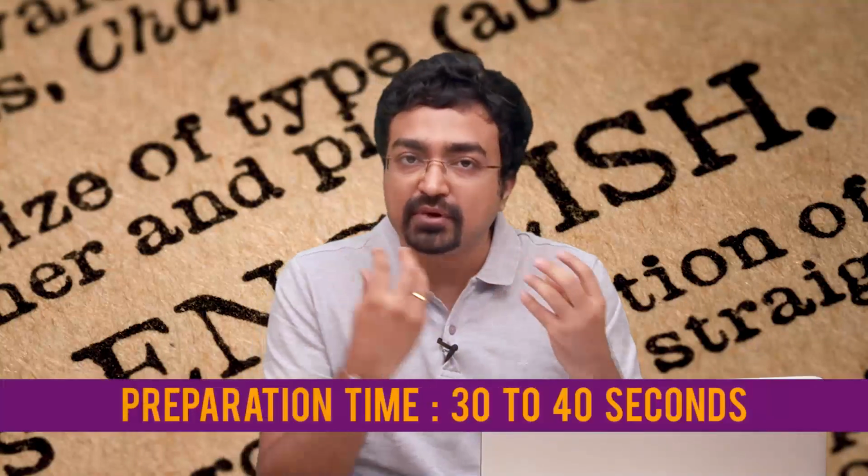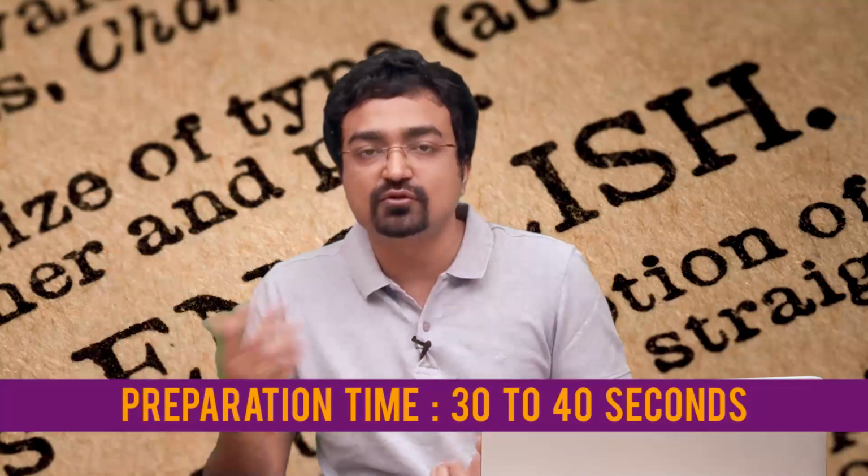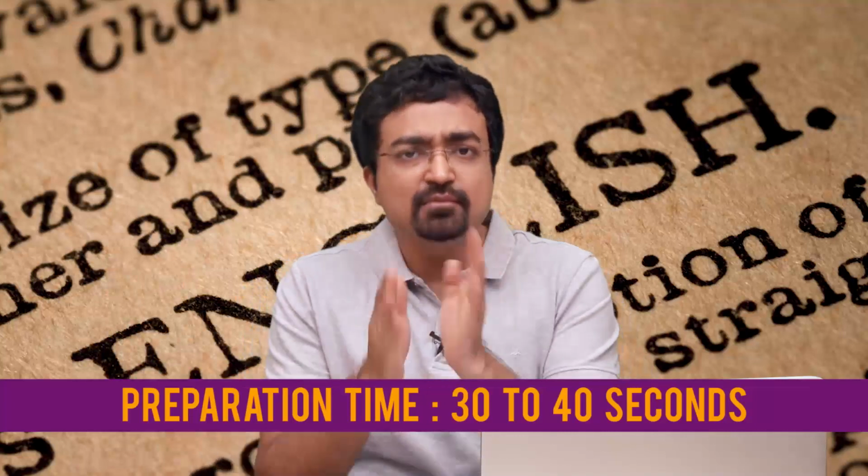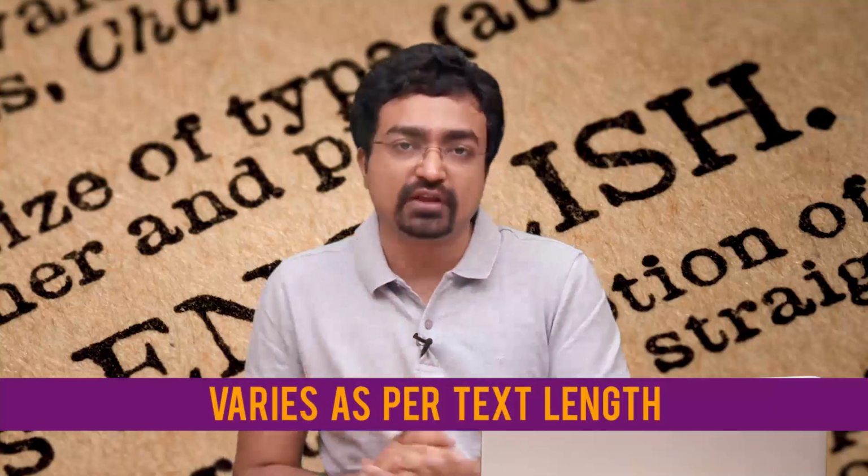So the time for preparation and the time for actually attempting this task will vary between 30 to 40 seconds. Sometimes it could be 30, sometimes 35, or sometimes 40. The reason being the length of the content. If the length is short, then you might be given only 30 seconds to prepare and then 30 seconds to attempt. If the length is large, then definitely you will be given 40 seconds to prepare and then 40 seconds to attempt this task.